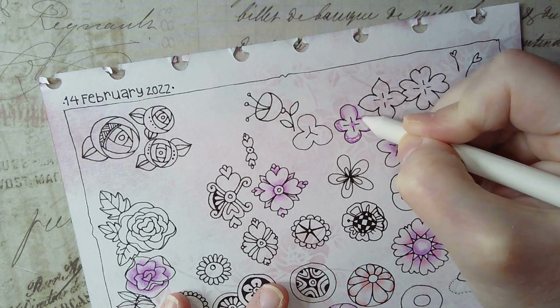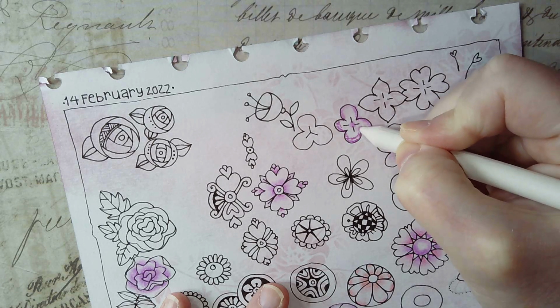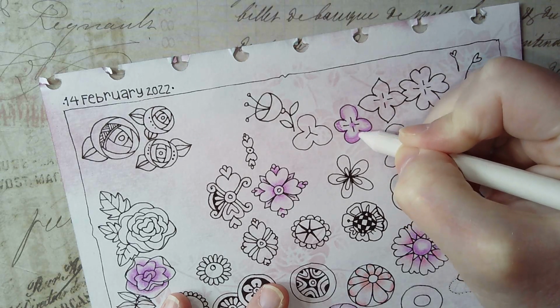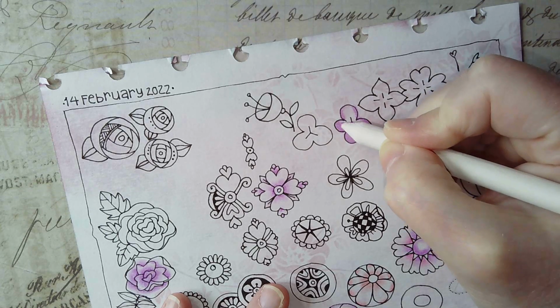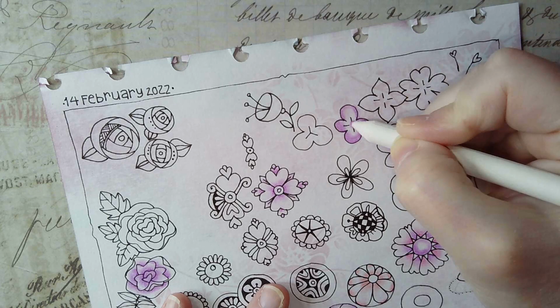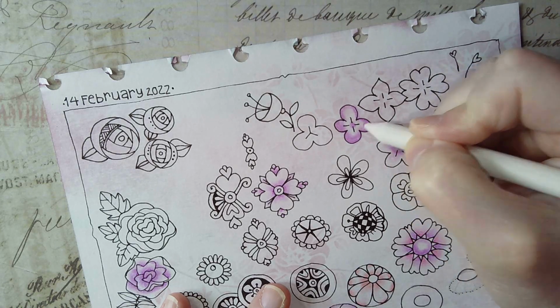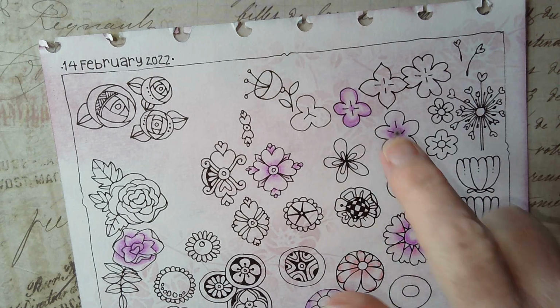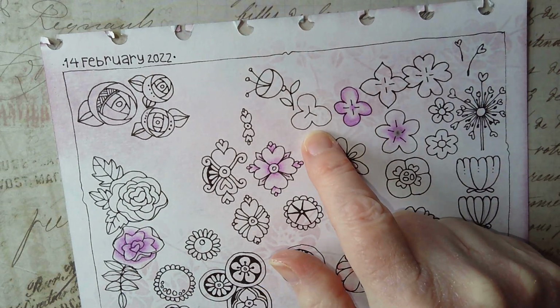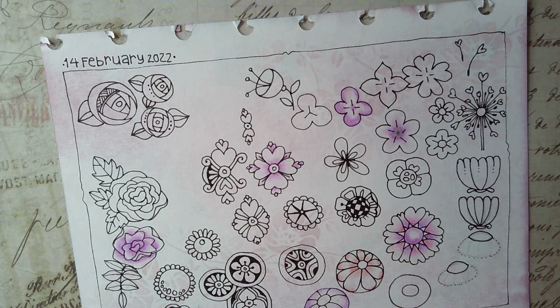Let's have a look. With these, the trick is not to fill everywhere with the colour, is to leave highlights, but thinking about the shape that you want the petal to be. So I'd want it quite domed, and to leave the highlights where you want them. With these, sometimes it is easier to colour with a pattern in mind.